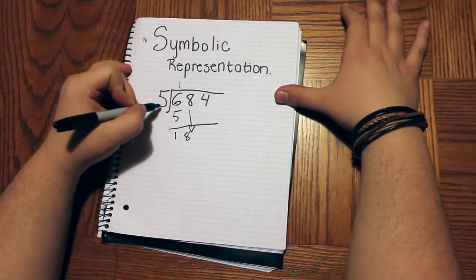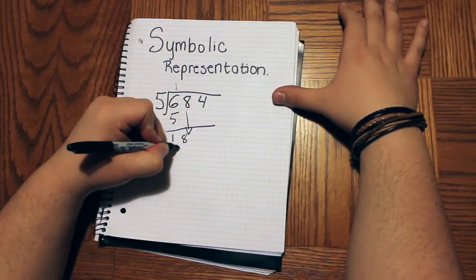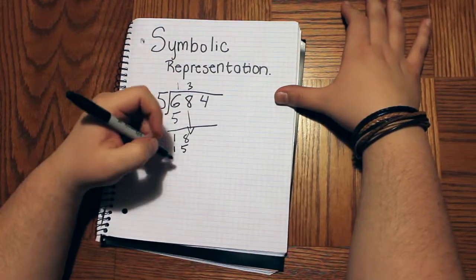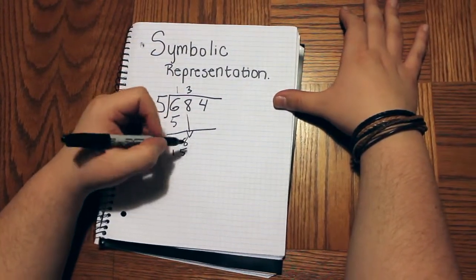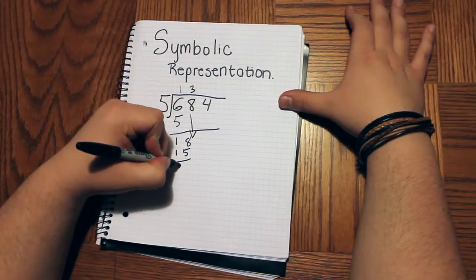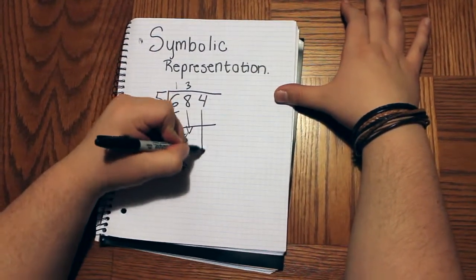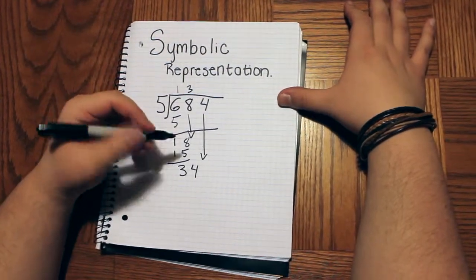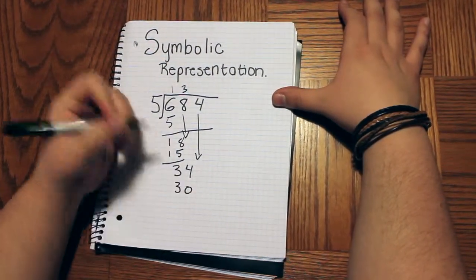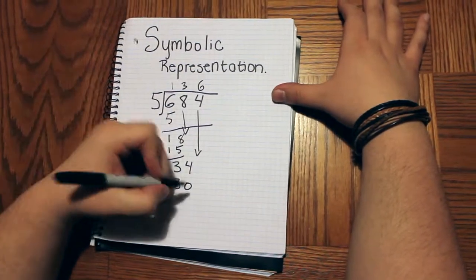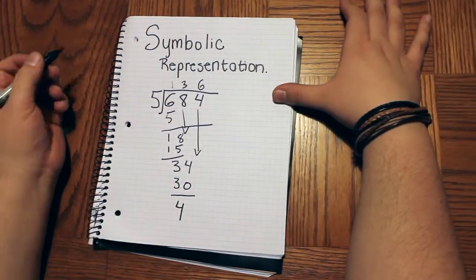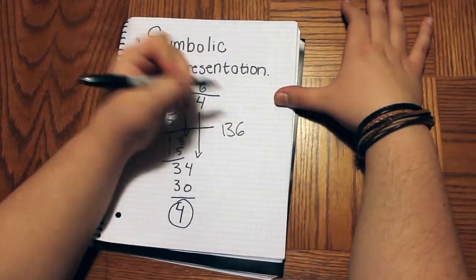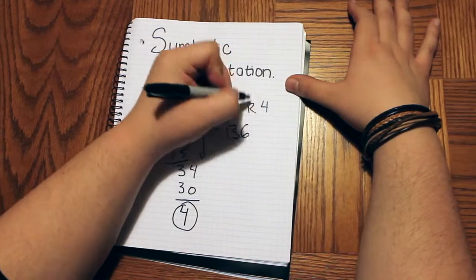I know 5 times 3 is 15. So I'll put my 3 up here. And then I'm going to subtract for 3, bring down my 4, making it 34. I know that 5 times 6 is 30, so I'll put my 6 up here, minus out, that's 4. That's going to act as our remainder. So our answer is going to be 136 with a remainder of 4.